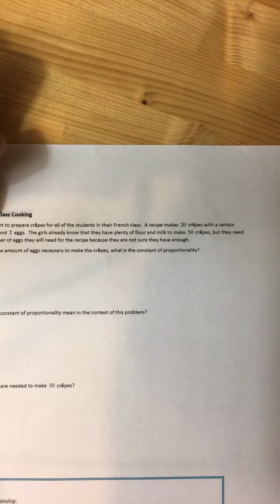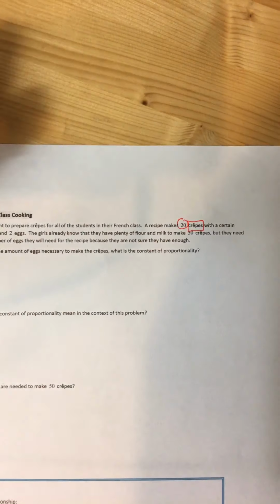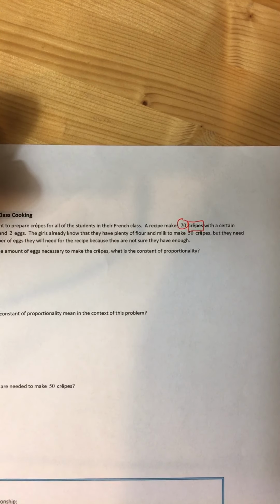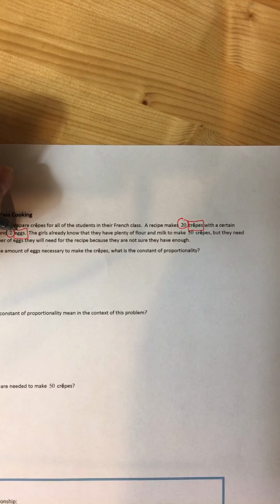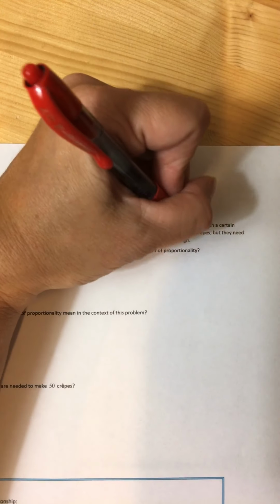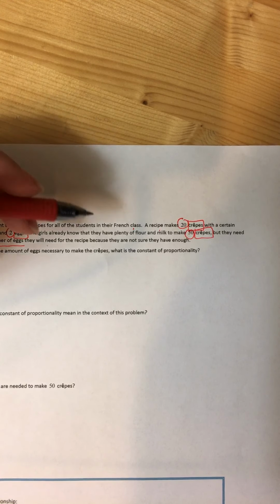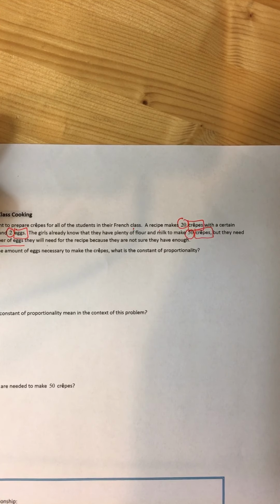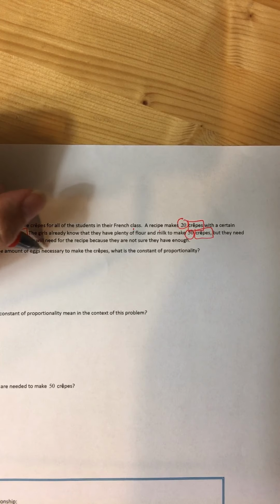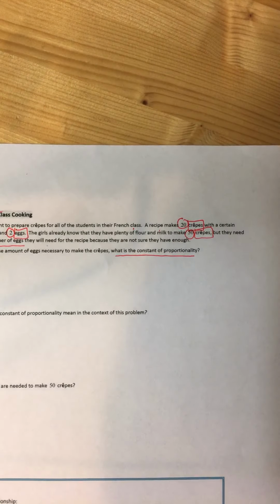It's a French thing. A recipe makes 20 crepes with a certain amount of flour, milk, and 2 eggs. The girls already know they have plenty of flour and milk to make 50 crepes, but they need to determine the number of eggs that they would need for the recipe because they're not sure that they have enough. A says, considering the amount of eggs necessary to make the crepes, what's the constant of proportionality?